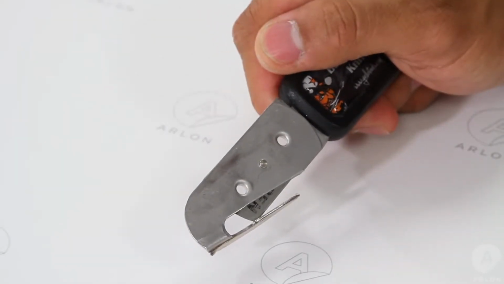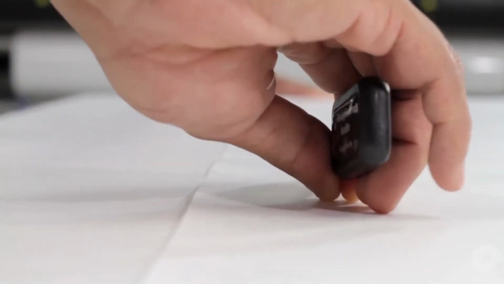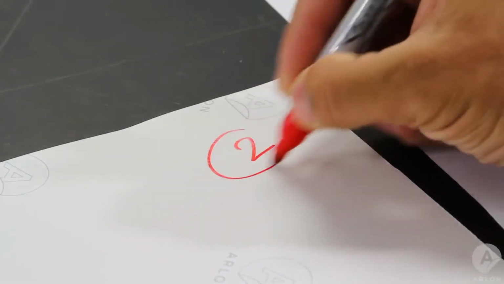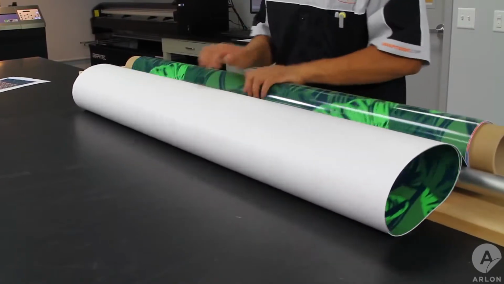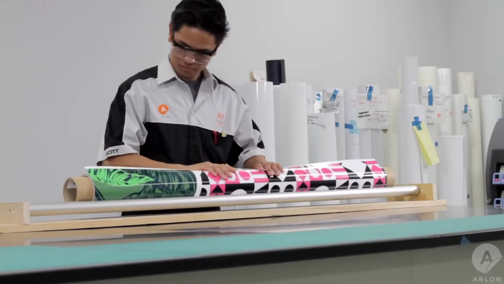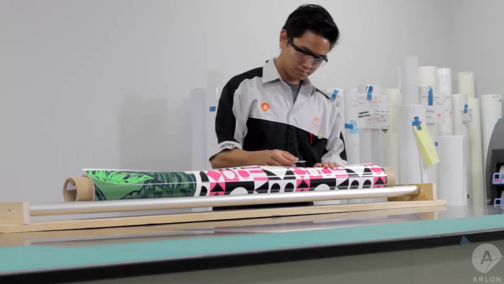Using a release liner knife, cut a 2-inch strip in the liner approximately 6 inches away from the top edge on each tile. Leave this liner strip in place. Label each tile accordingly with the mock-up prints and roll them up in a core in reverse sequence. The graphic is now ready to be shipped to the job site.